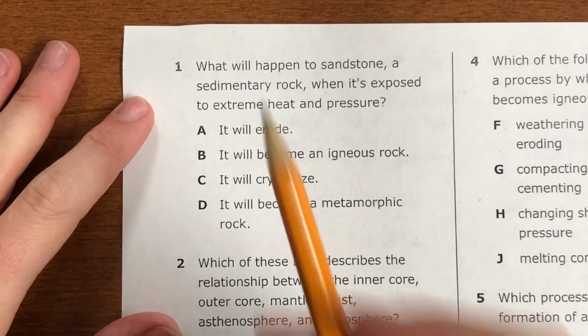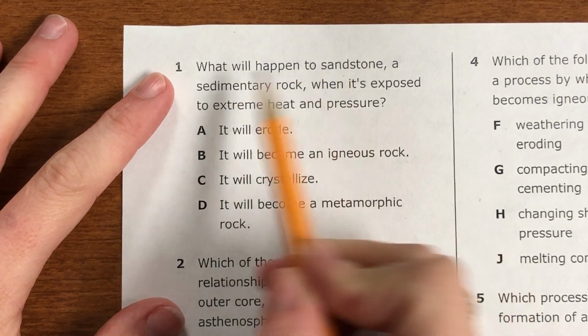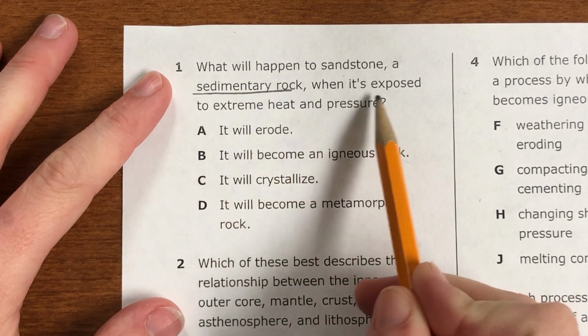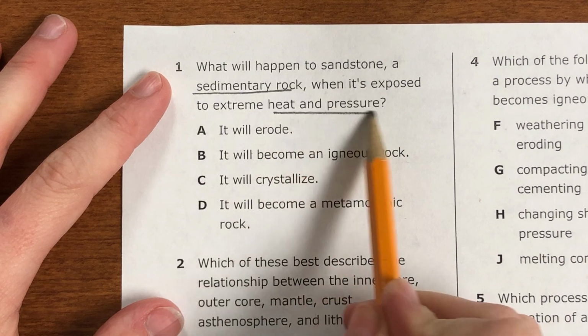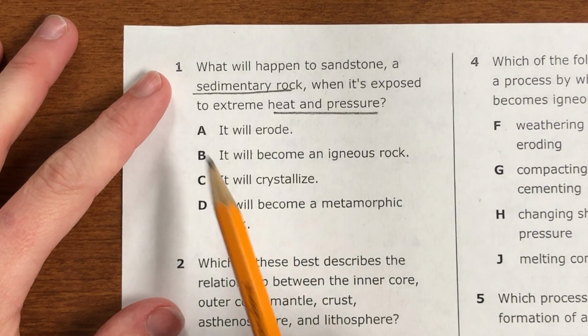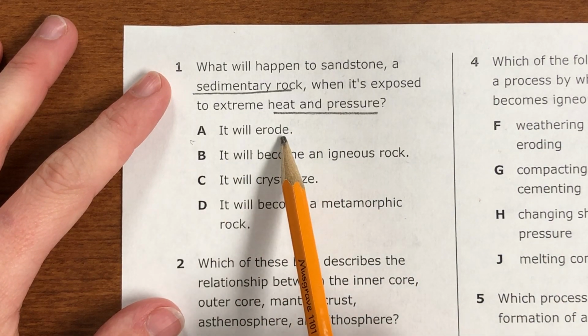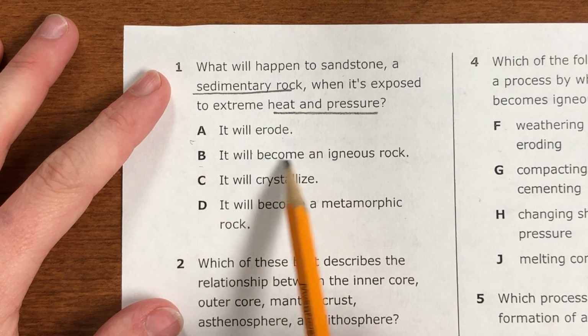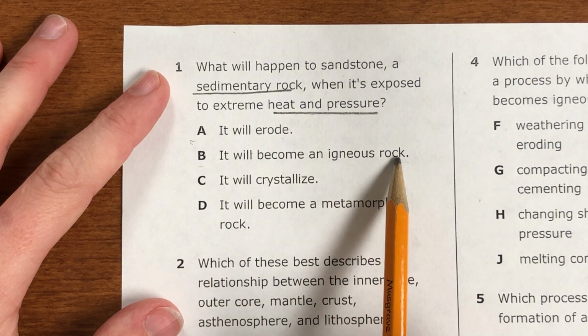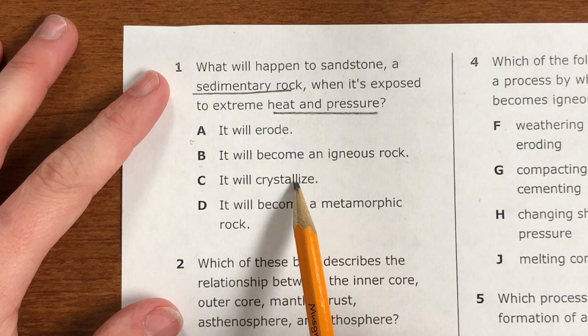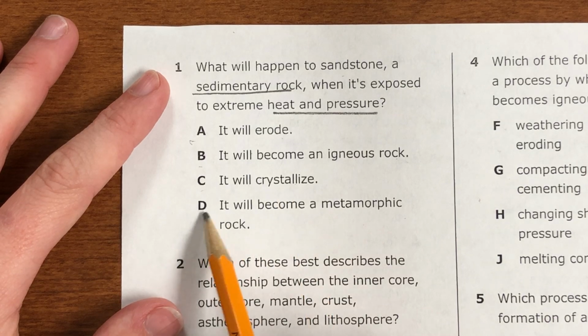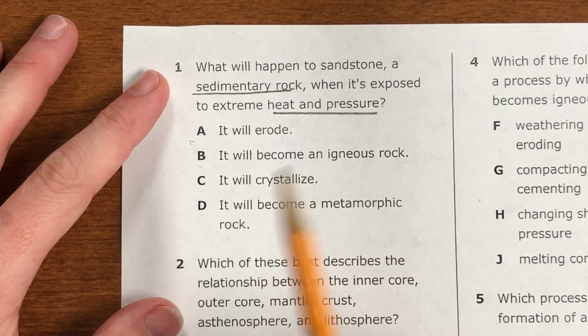Number 1, what will happen to sandstone, a sedimentary rock, when it's exposed to extreme heat and pressure? A, it will erode. B, it will become an igneous rock. C, it will crystallize. Or D, it will become a metamorphic rock.